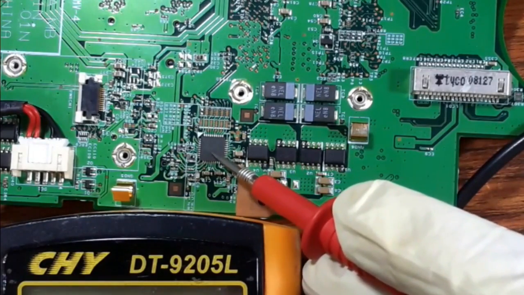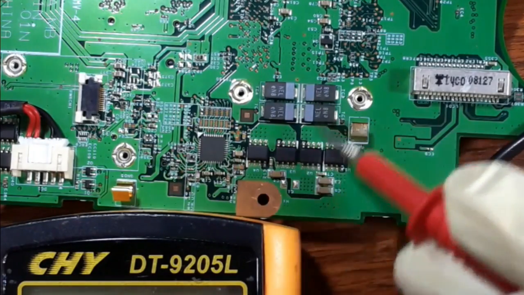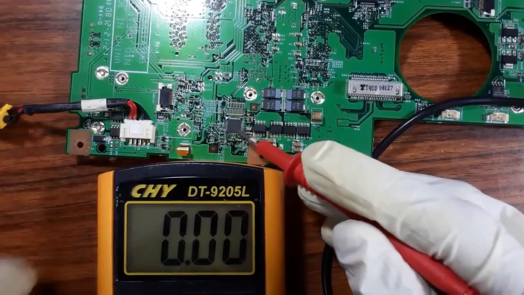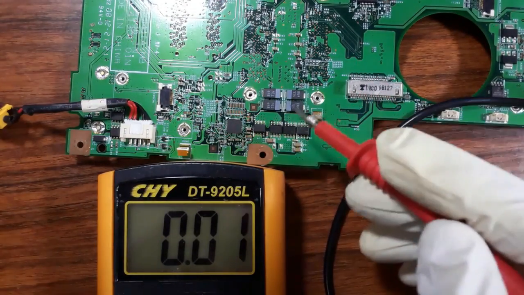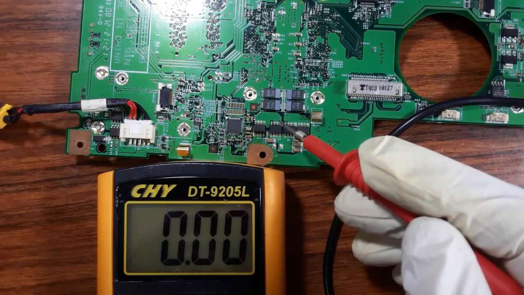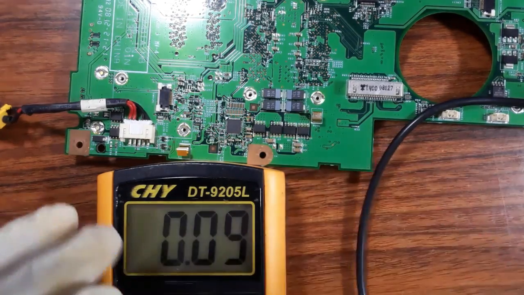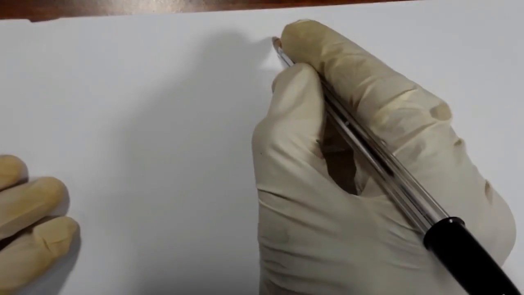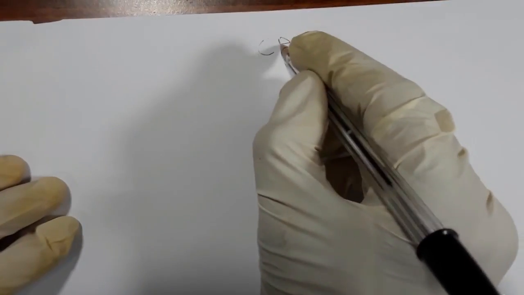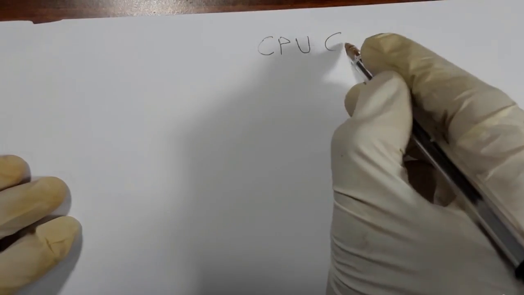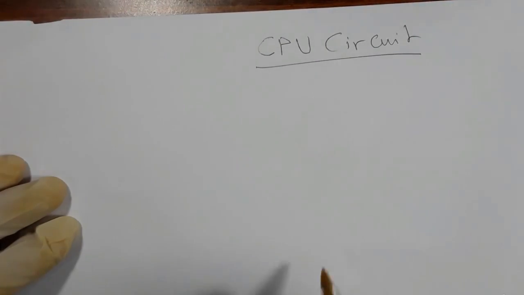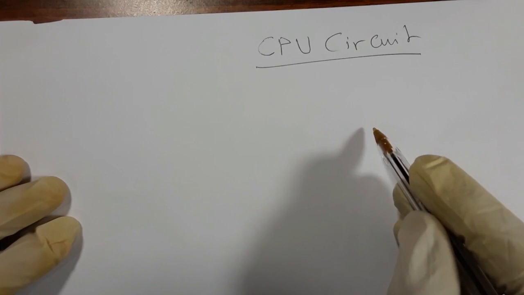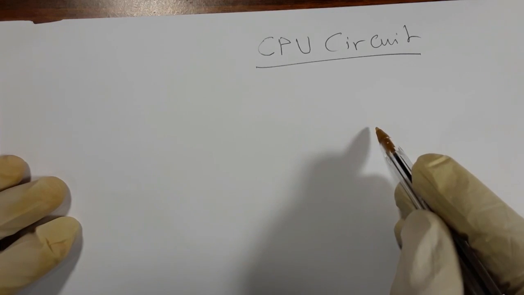As you see here, we have the power management for the CPU. I will draw for you this circuit diagram, so let's draw it right now in order to understand deeply. So the CPU or the processor circuit. We have seen that we have 4 MOSFETs in every channel.